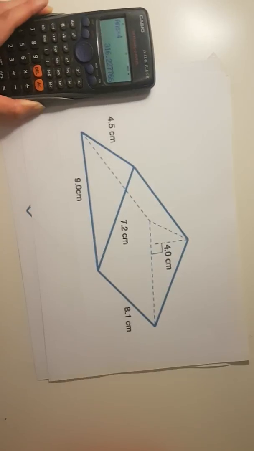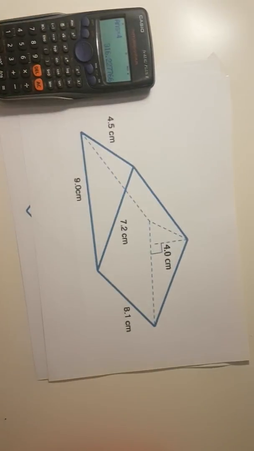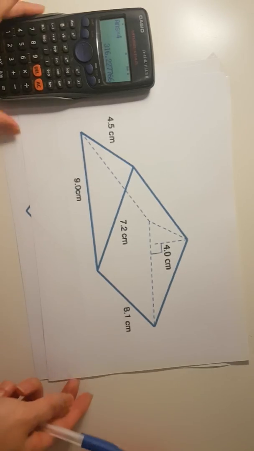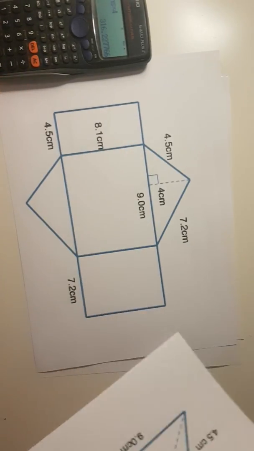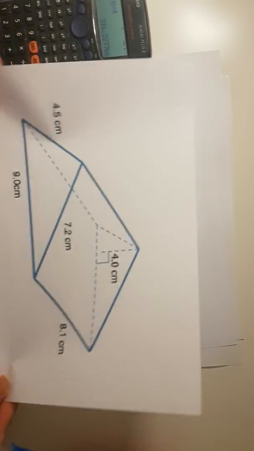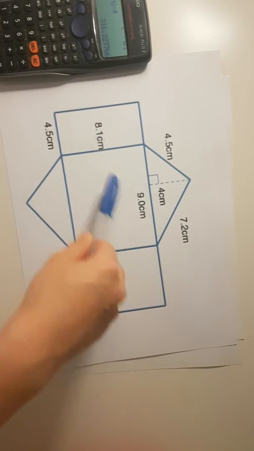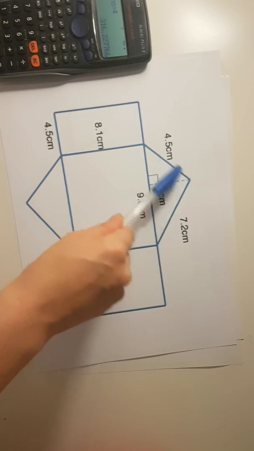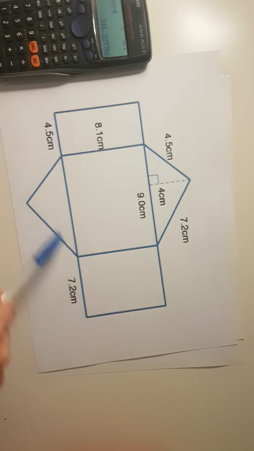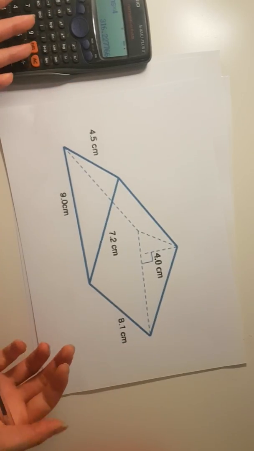All right, now moving on to a triangular prism like this. Okay, so when you see something like this, there are 2 ways you can do it. You can draw the net if you're really comfortable with drawing nets. So you can open the object up and you'll get something like this. Make sure you label all the dimensions. And what you would do is find the area of each of the faces and then add them all up. Now, if you're not comfortable drawing nets, what you can do is just draw the faces individually.